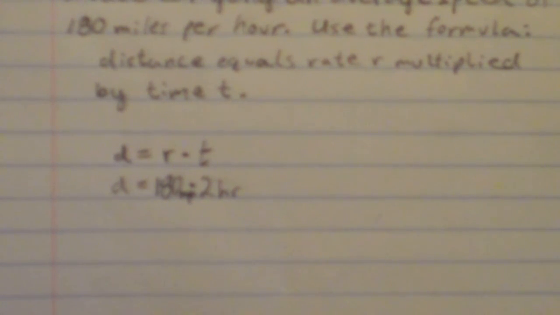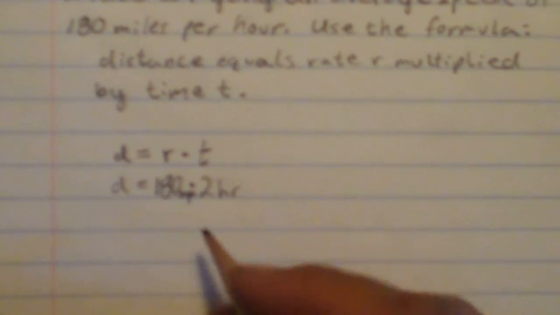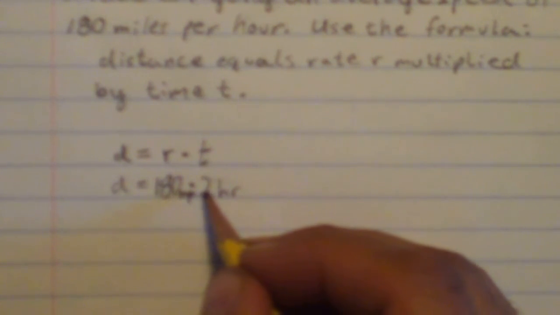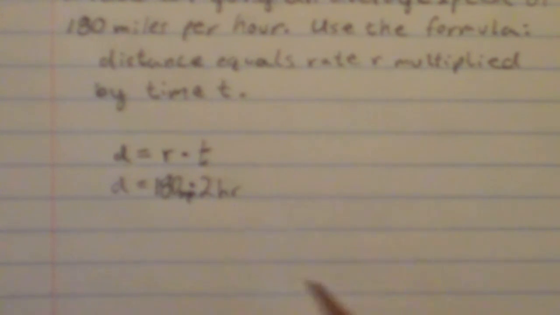And we want the distance now. So notice we have 180 times 2, and we just take that and multiply them. Actually, let me do this. We have to expand that because that's too squeezed together. d equals 180 miles, and then this is per hour because it's miles per hour, times 2 hours.